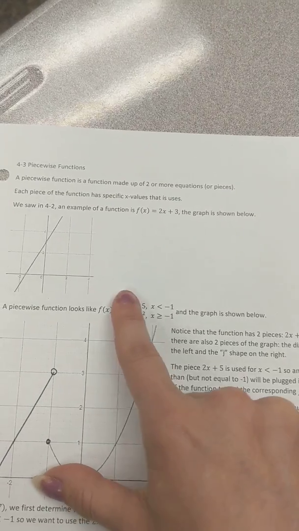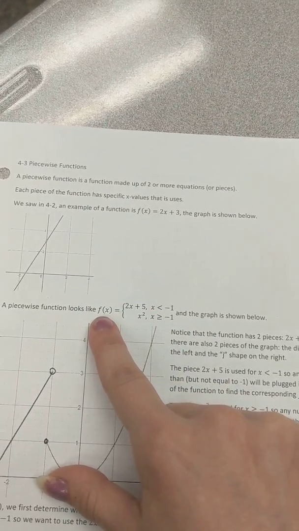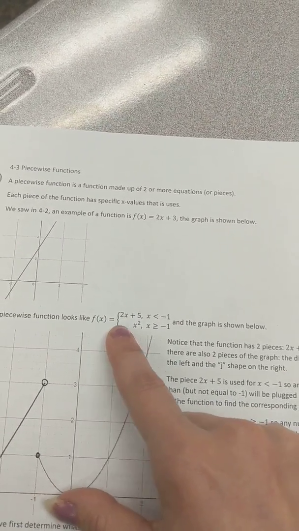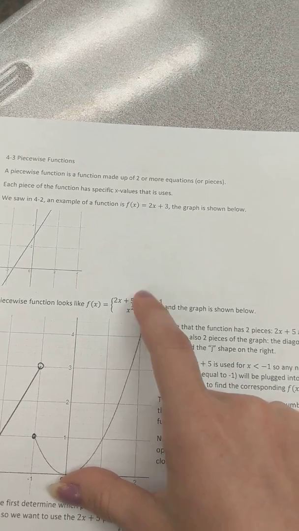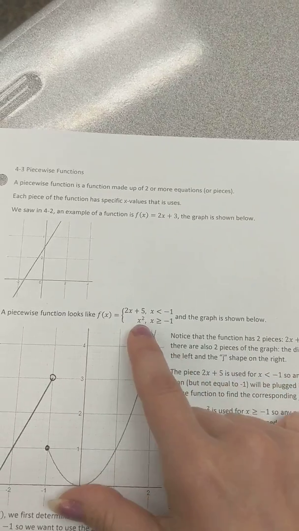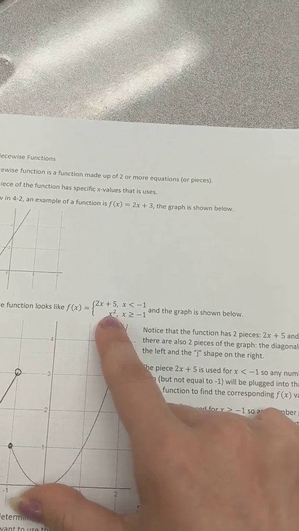A piecewise, however, looks like this. So we still have one single f of x, but it equals one of these two pieces. And we could have more than two. We could have 3, we could have 4, however many pieces we want. But we're going to look at just these two pieces for now.